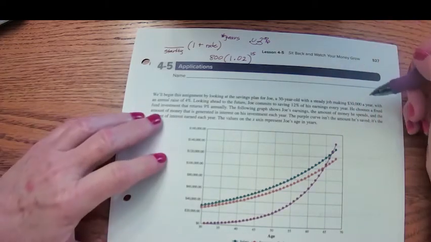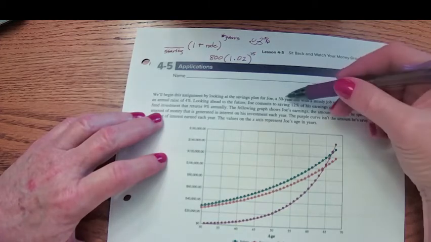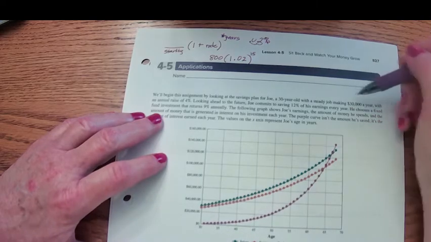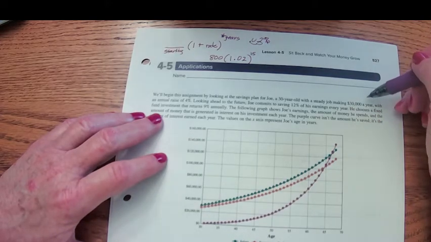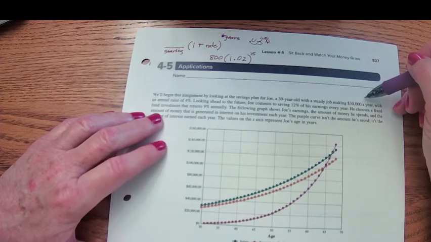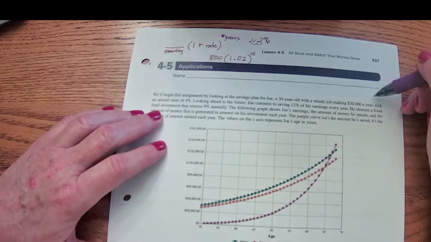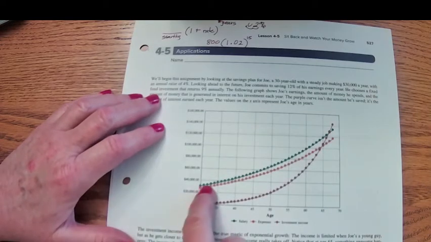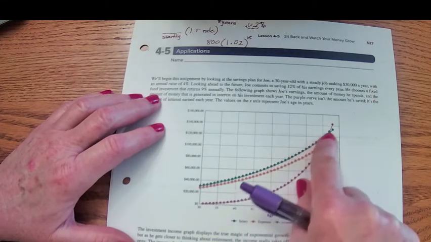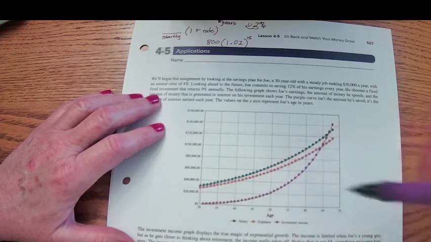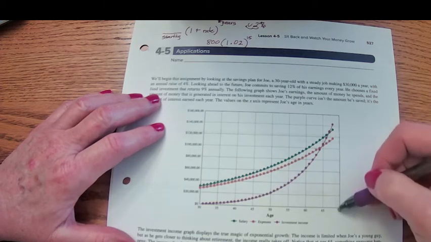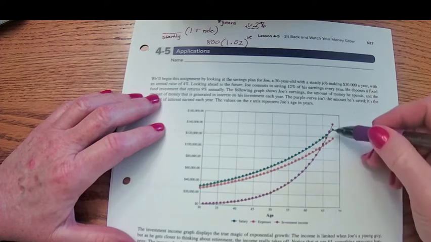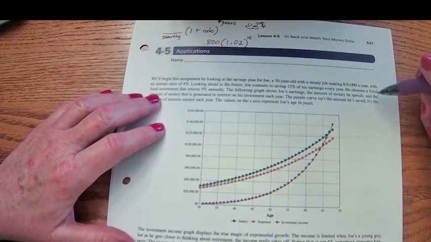As we begin, let's look at the savings plan for Joe. All right, so Joe is 30 years old. Let's look at his age here. He's starting at 30. And he has a steady job making $30,000 a year, and he gets an annual raise of 4%. So here's his salary. His salary is the green. So his salary is going up at 4% every year until you can see he gets into his late 60s, because here's 65. So between 65 and 70, he stops working.